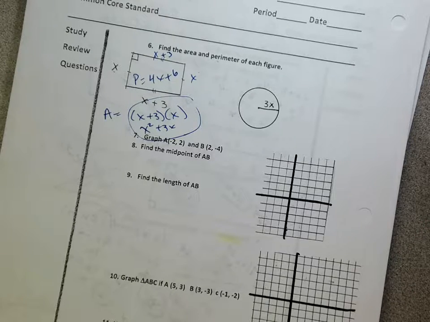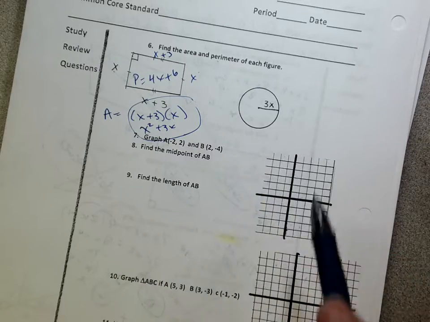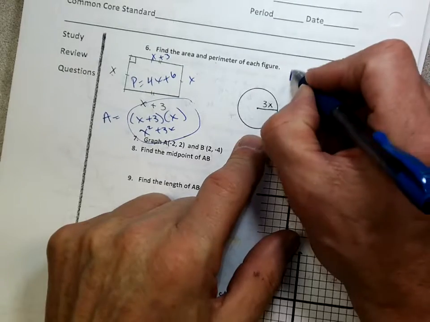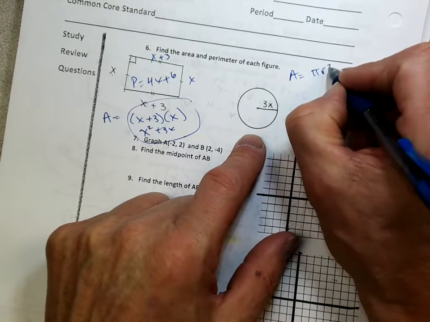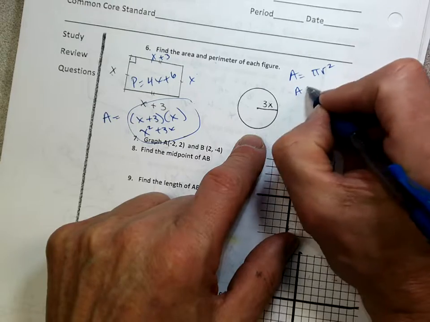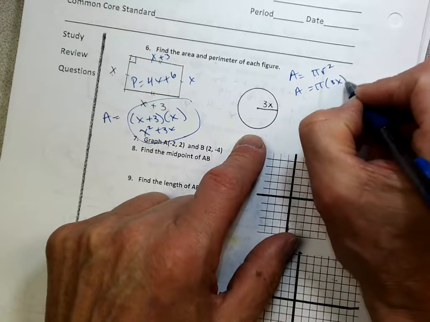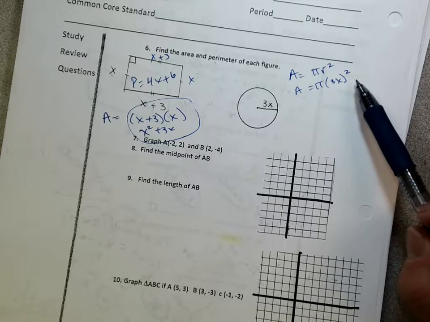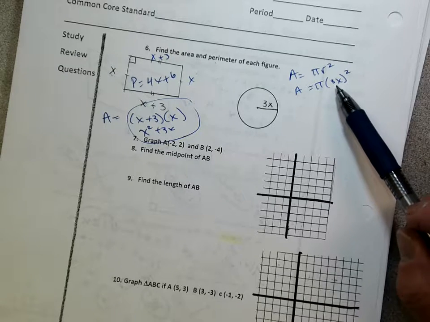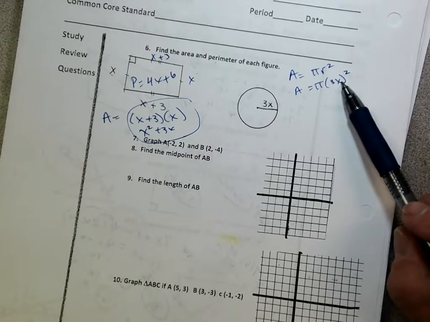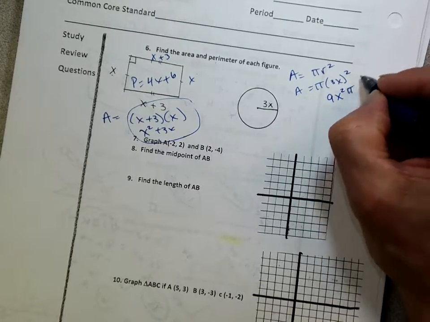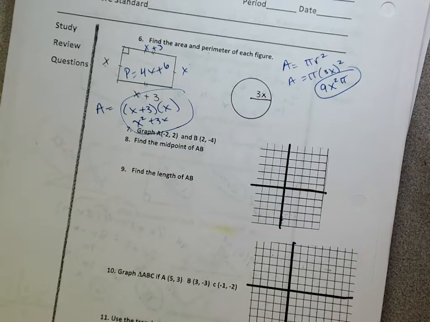So we can't get a numeric answer. The answer is going to be in terms of x. Same thing with the circle. Our answer is going to be in terms of x. So let's take a look first of all at area. Area of a circle is pi r squared. So it is going to be pi times (3x) squared, okay? Now, that answer's fine as well, but you need the parentheses. You have to have the parentheses because you need to square the 3 and the x, correct? Another answer for that could be 9x squared pi. I like that answer best, that's a better answer.